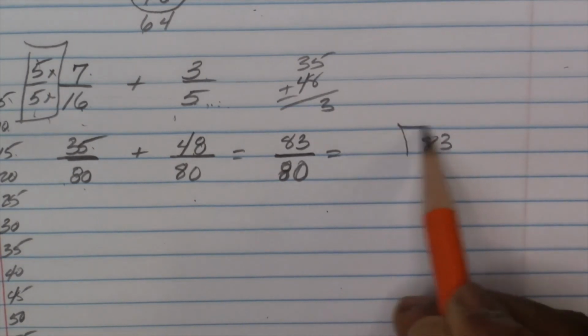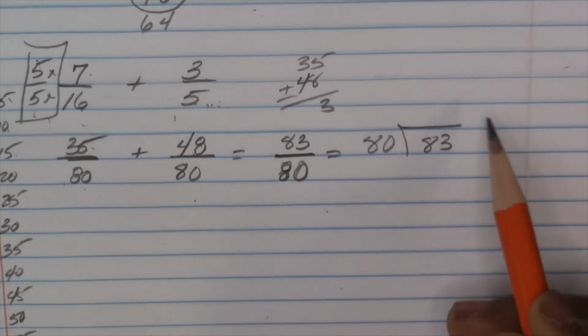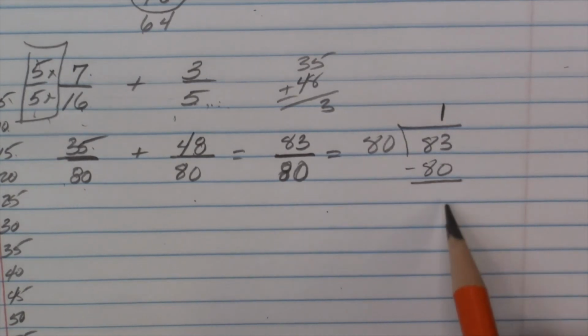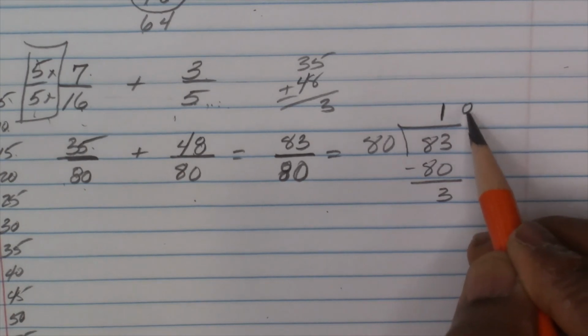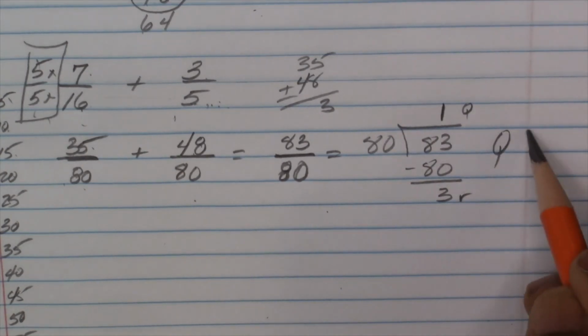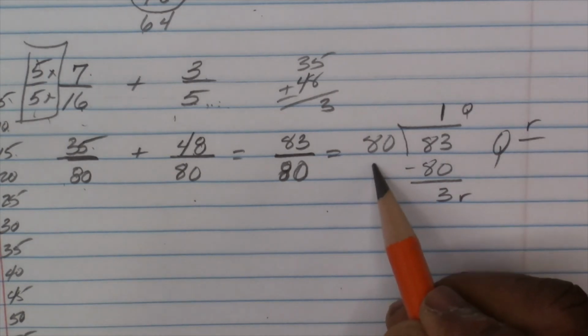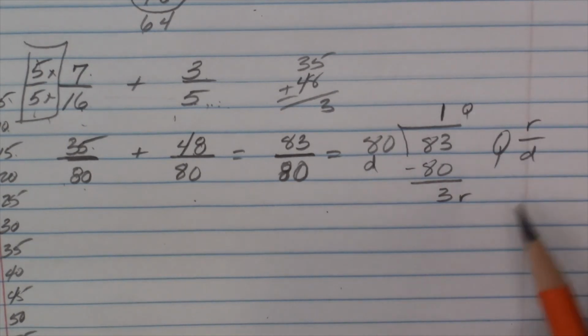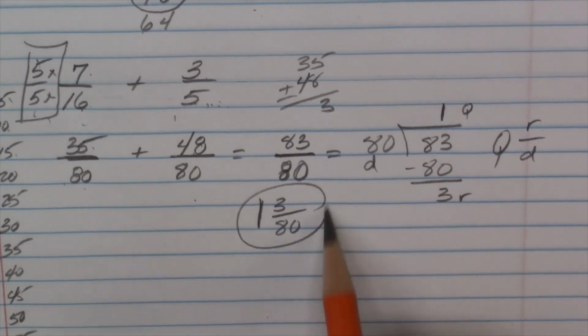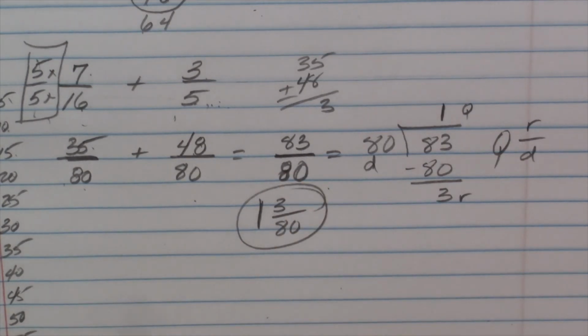And of course, I can simplify this. 83 divided by 80, and I get 1. And what I do here is I take my quotient. That becomes my whole number. My remainder becomes my numerator. My divisor becomes my denominator. And my answer is 1 and 3 over 80. 83 over 80 or 1 and 3 over 80.